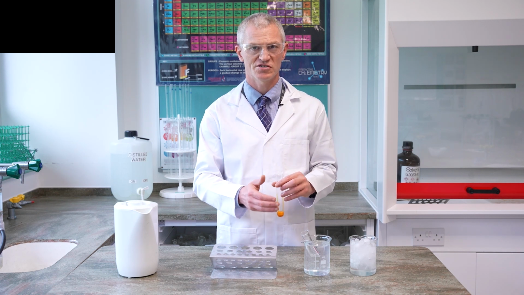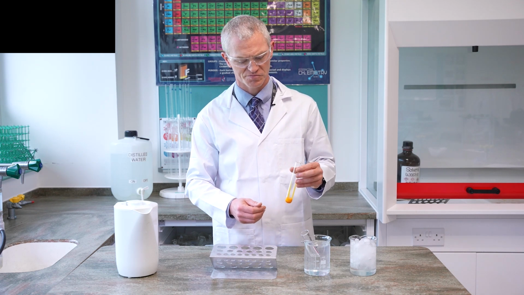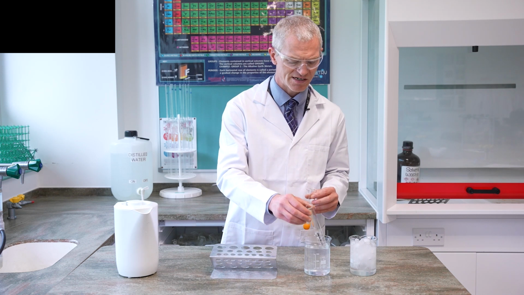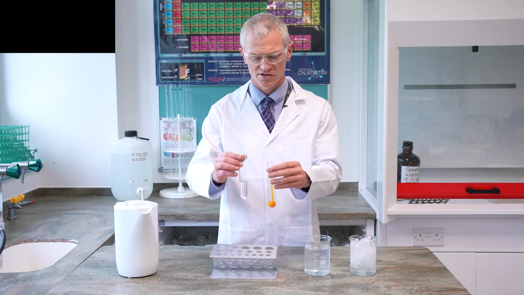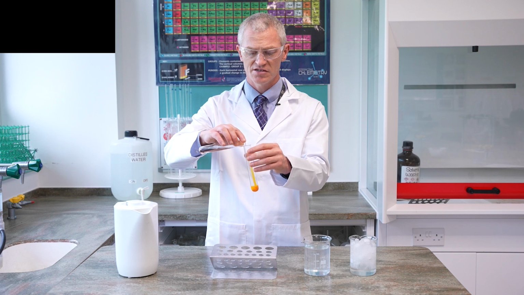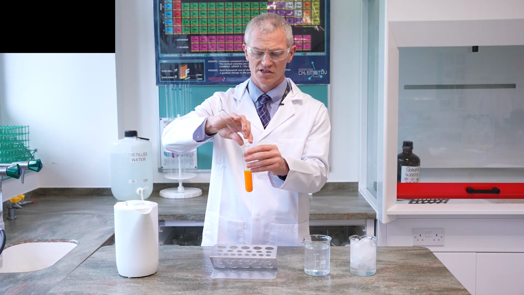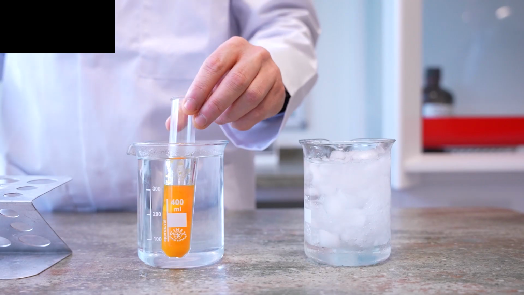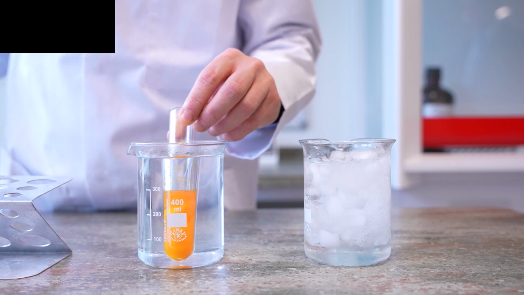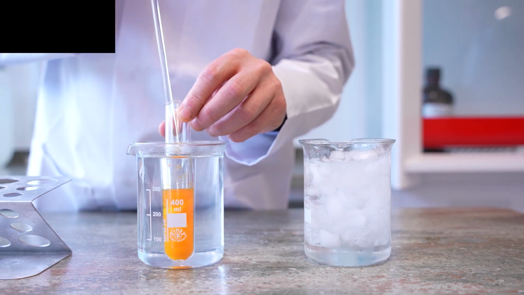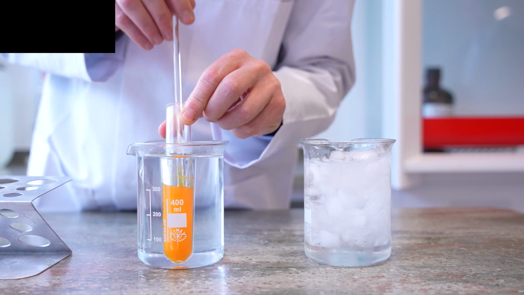So that's why we're just going to add all of this in here. What we're going to do is take the hot solvent and pour it into this derivative. Now we're going to put it into that freshly boiled hot water, and we're going to make sure we stir it. It's going to take a little bit just to warm up.